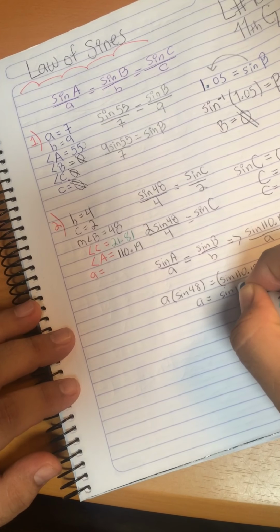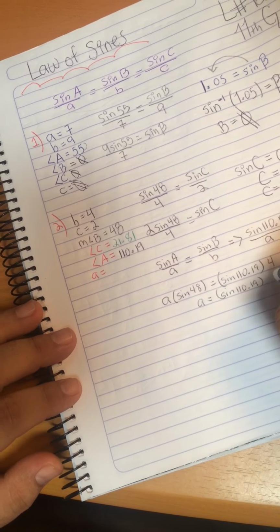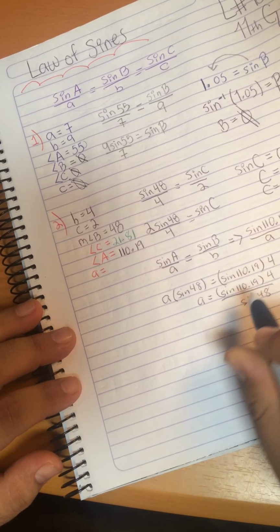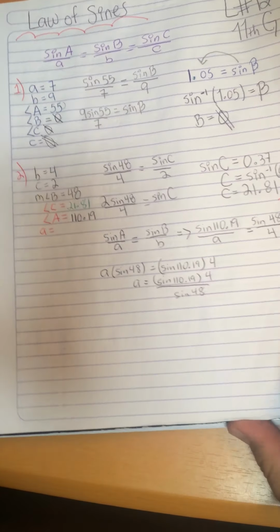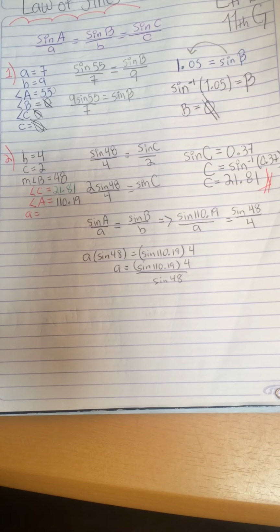Okay, so I'm going to have sine of 110.19 times 4 divided by sine of 48. Remember that when I move this sine to this side, I don't have to use the inverse, because this is only multiplying and I'm putting them together. If I separate the sine from the 48, then I will have to use the inverse. But here we don't.